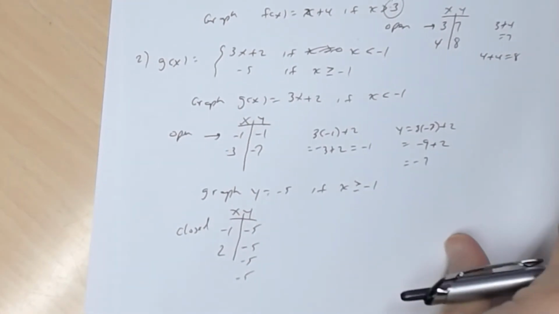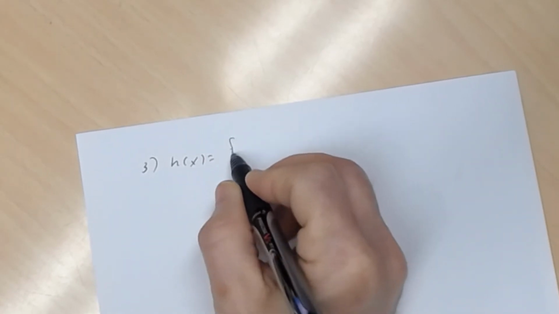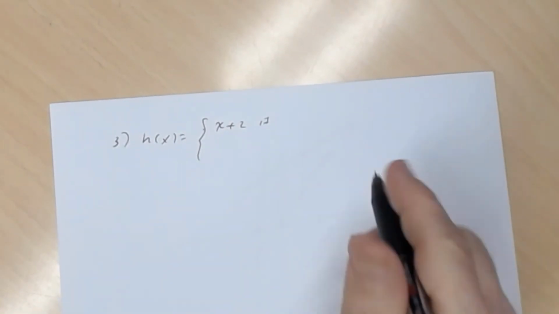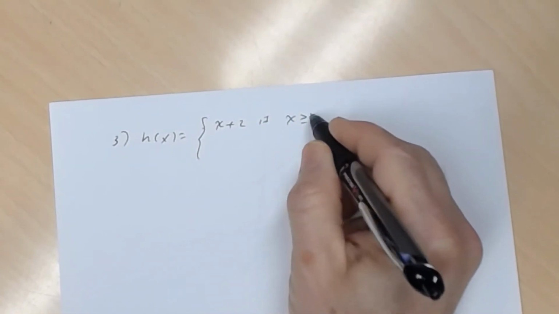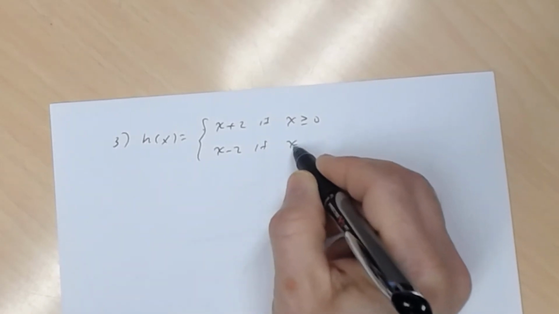Let's do another one. Okay, number 3, let's suppose we had this. Number 3, we had h of x equals x plus 2 if x is greater than or equal to 0, and then x minus 2 if x is less than 0.